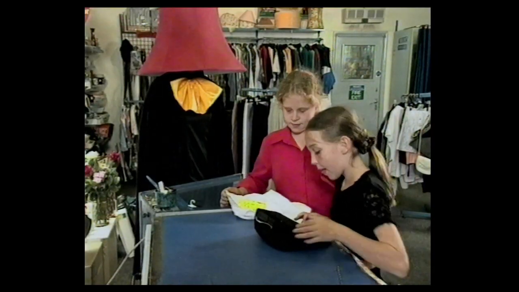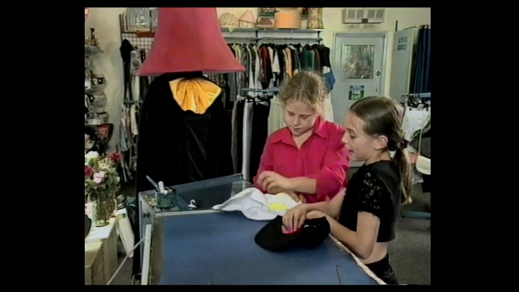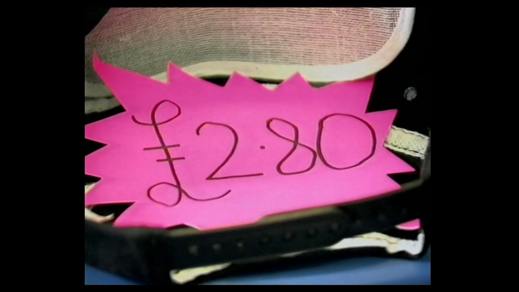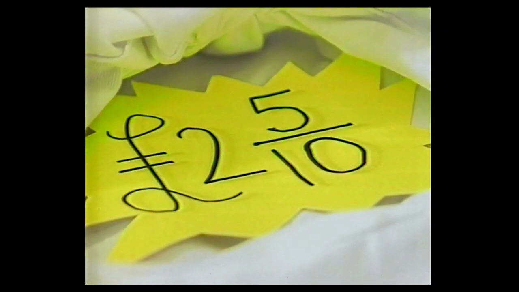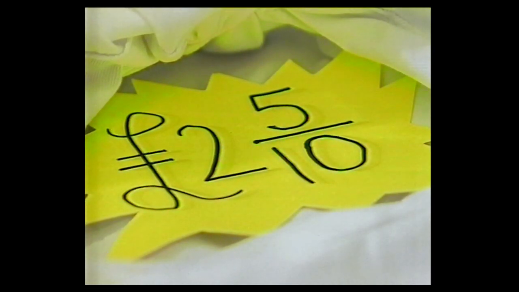Why not go for the cheapest one? Good idea. Let's check out the prices. This one's £2.80. And this one, 2 5/10 £. What does it mean? The pounds are okay, but I think we have to turn the fractions into pence. But I don't know how to do that. What we need is to buy a sunshade instead. No, what we need is Maths Man!